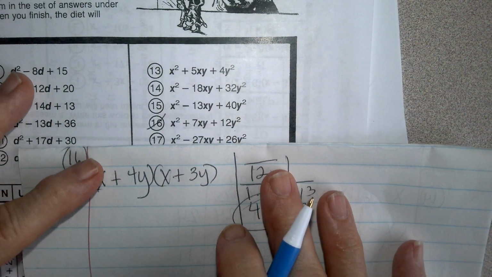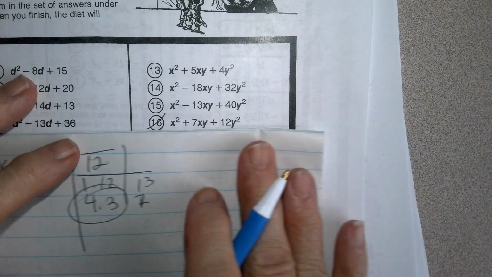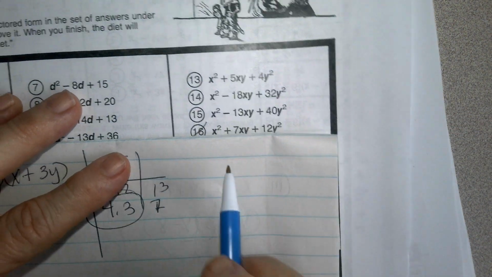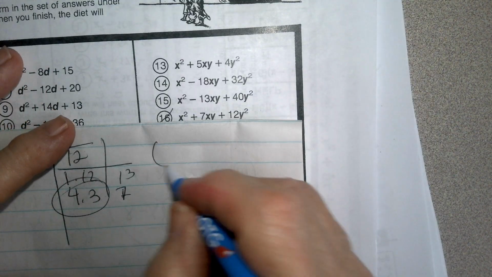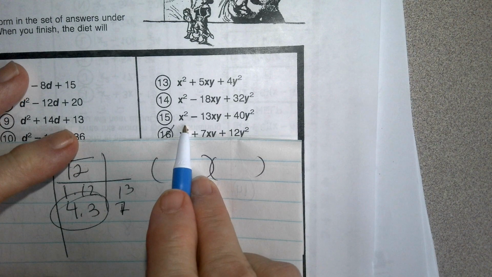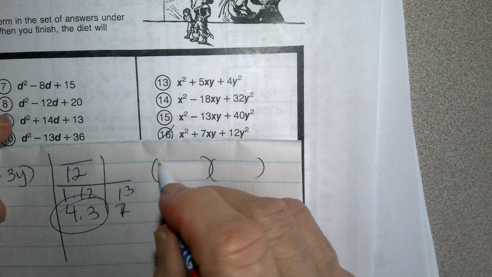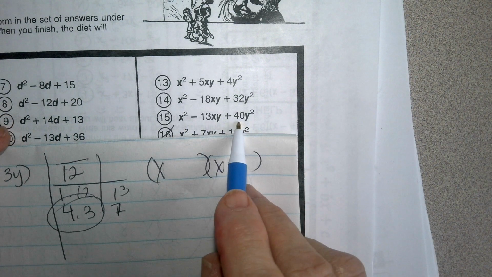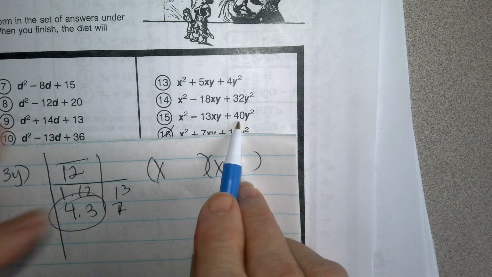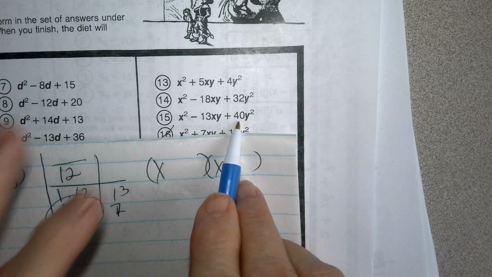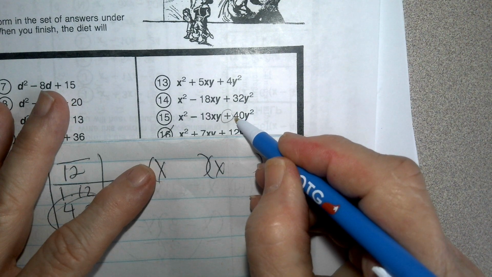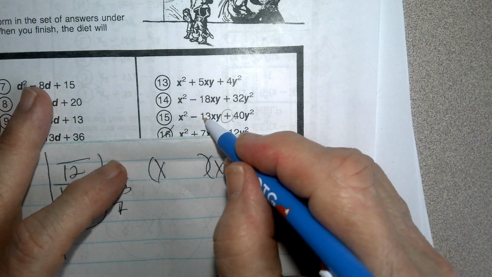So let's go ahead and do the one right above it, the number 15. So we know our first term is going to be a what and a what? How are we going to get x squared? So x times x. Now the 40, you need to show me that you find 2 numbers. And again, because it's a plus here, it means they're going to sum to 13.